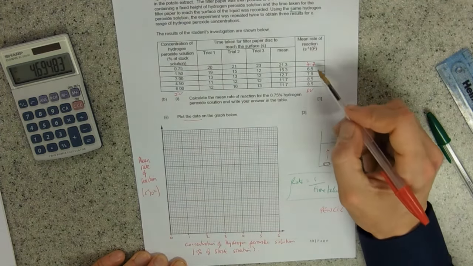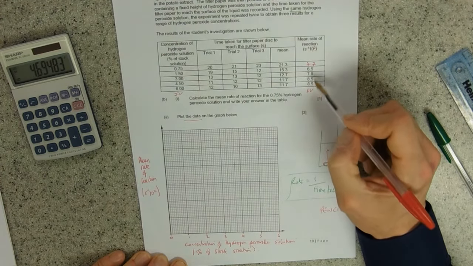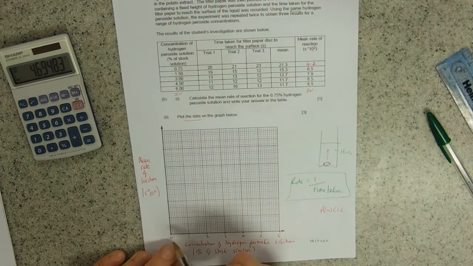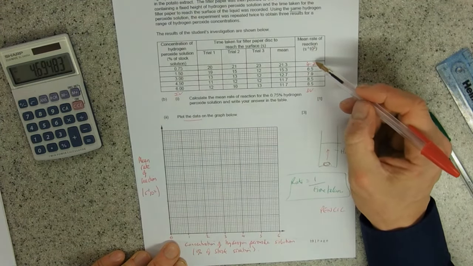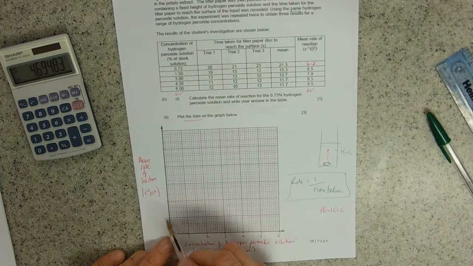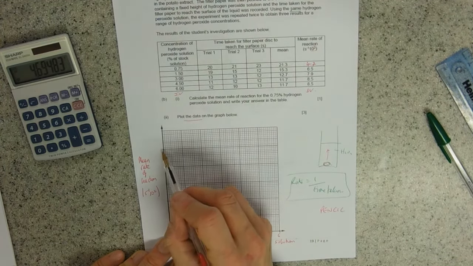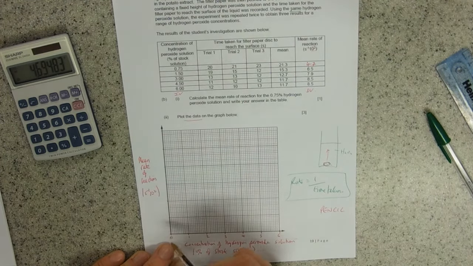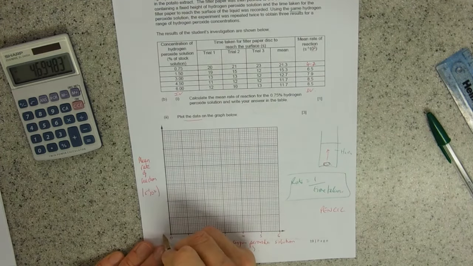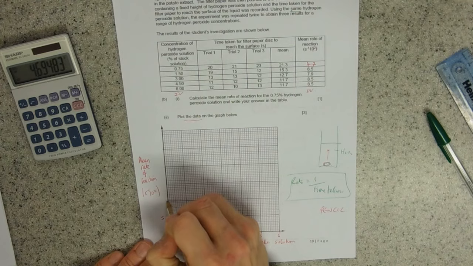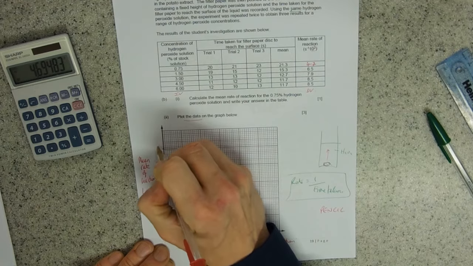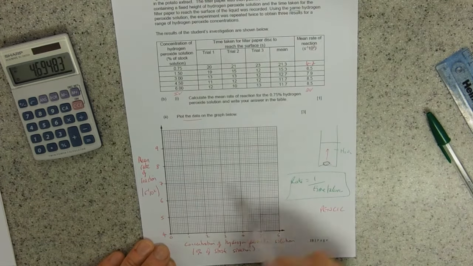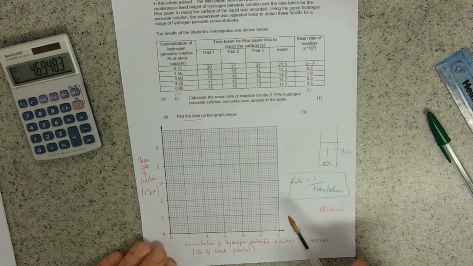Mean rate of reaction, that goes up to 9. So where could we start this? We could start this maybe 4, 5, 6, 7, 8, 9. That could do. We don't need to start this at 0, so I'm going to start mine at 4. And then 5, 6, 7, 8, 9. And then I think I'm using more than half the available graph paper.